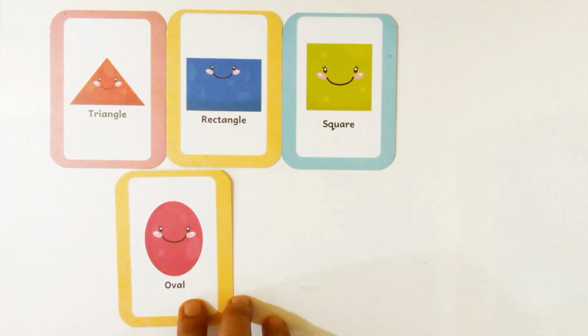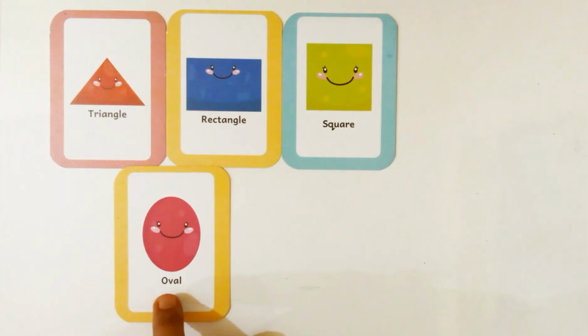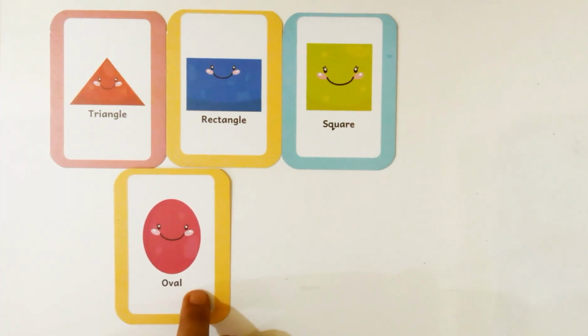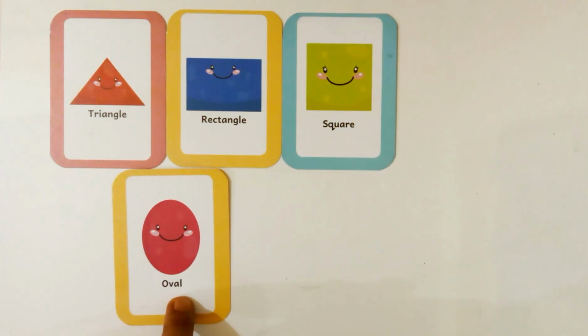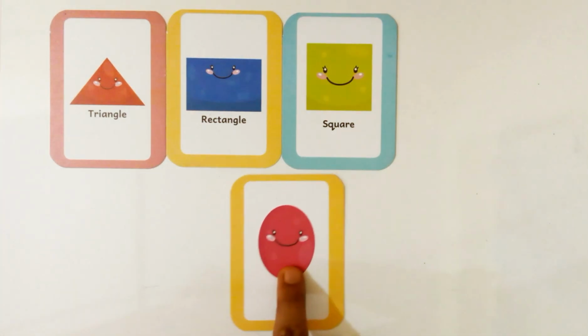This is oval. Oval shape. O for oval. Oval, oval. It has no sides. O for oval and the color is red.